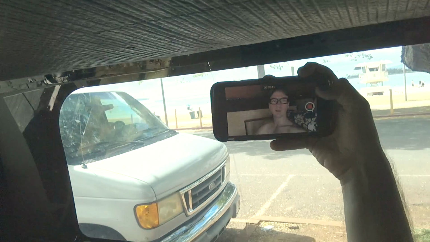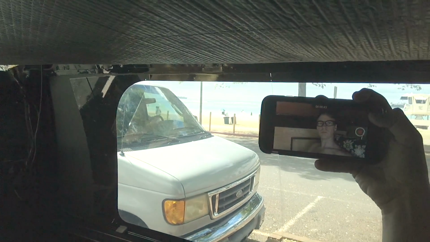I'm going to be filming with these awesome Durango sunglasses with the camera right here, so you guys can get a point of view perspective. So let's get into it.